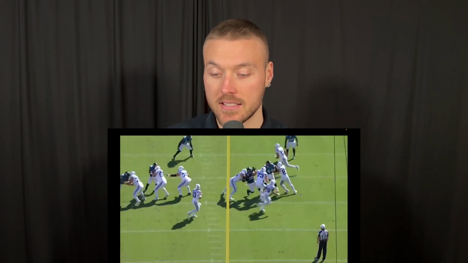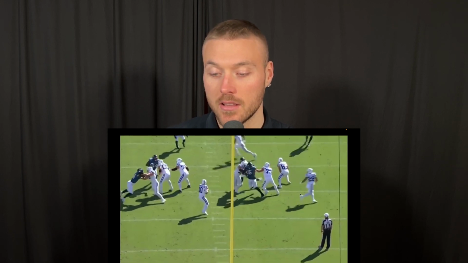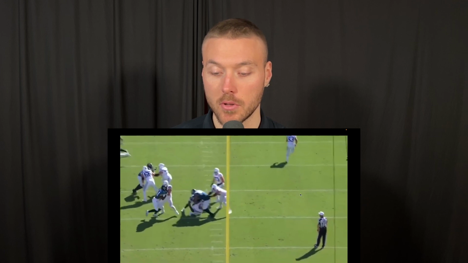I mean, he is completely turned all the way in there trying to block him, just widening him out into that pick. 73 can't get around to stop the penetrator. And then, you know what I always say, a successful stunt, both people get there. So the penetrator and the looper get there, both for a sack.